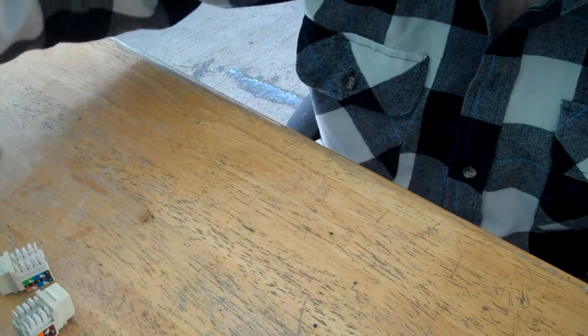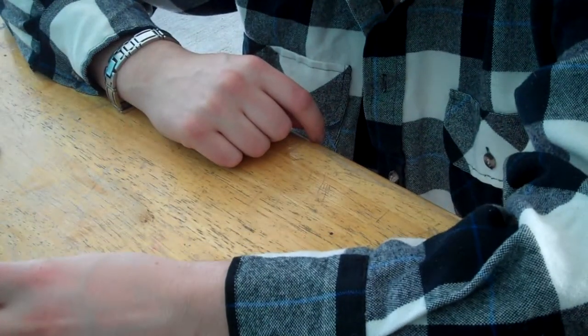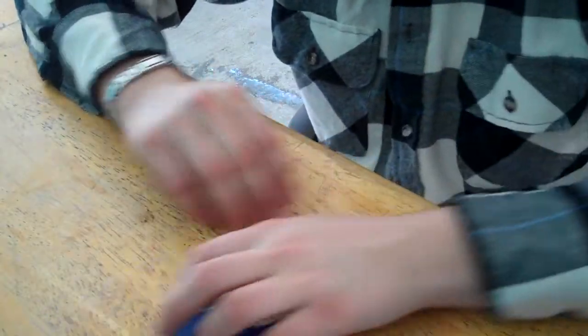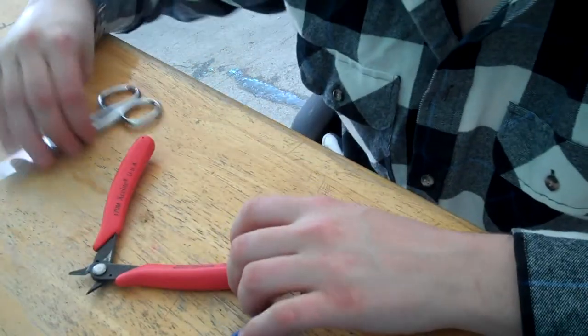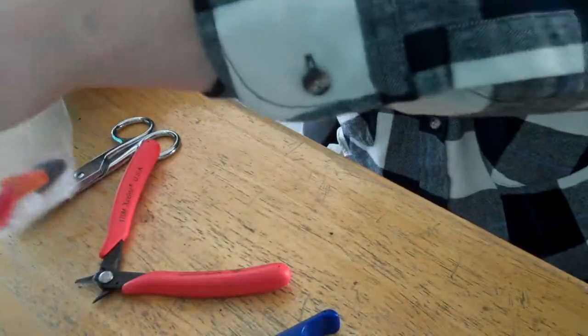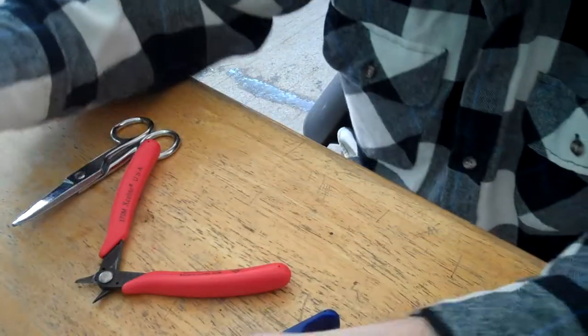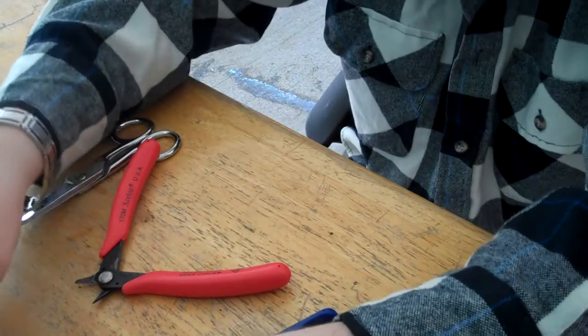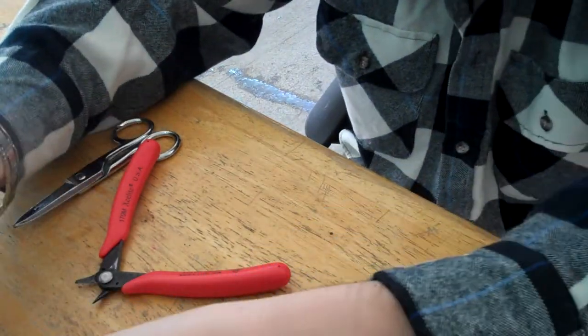I'll cover this again later in another video. But the common tools that I'm going to describe now are going to be exclusively for our RJ45 connectors.